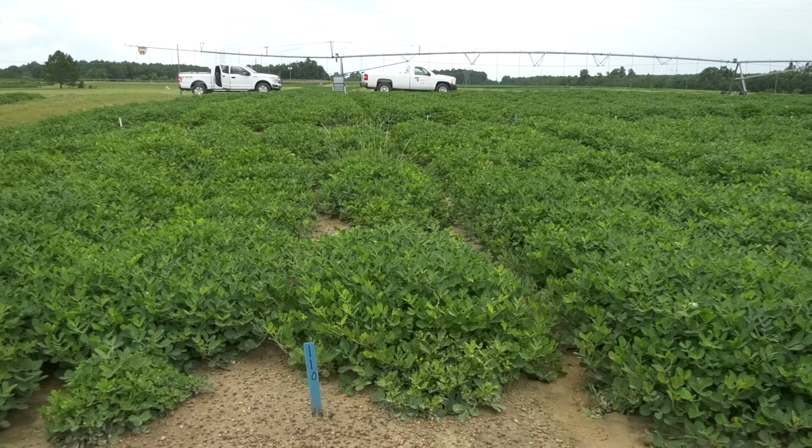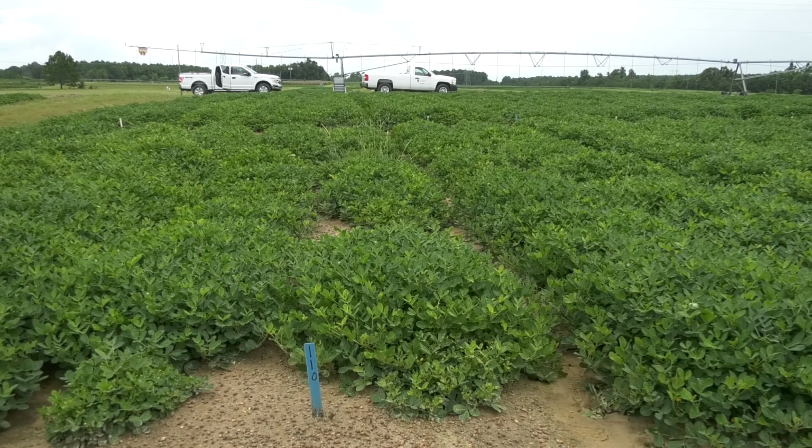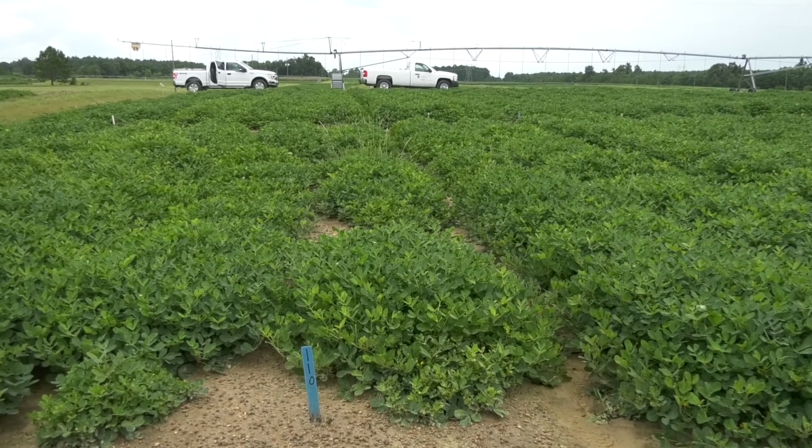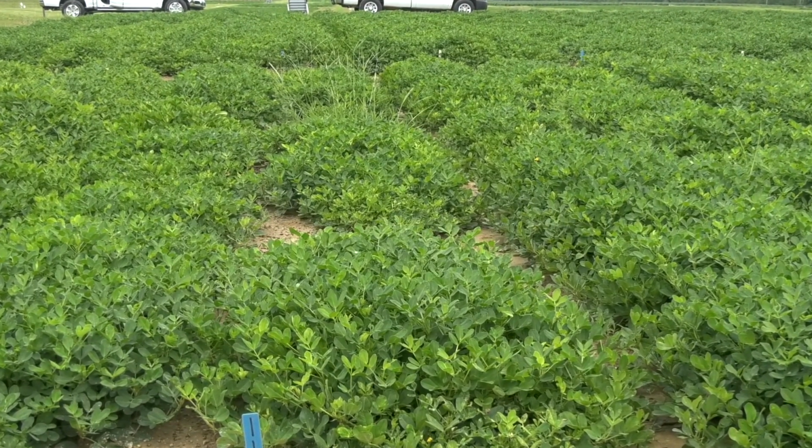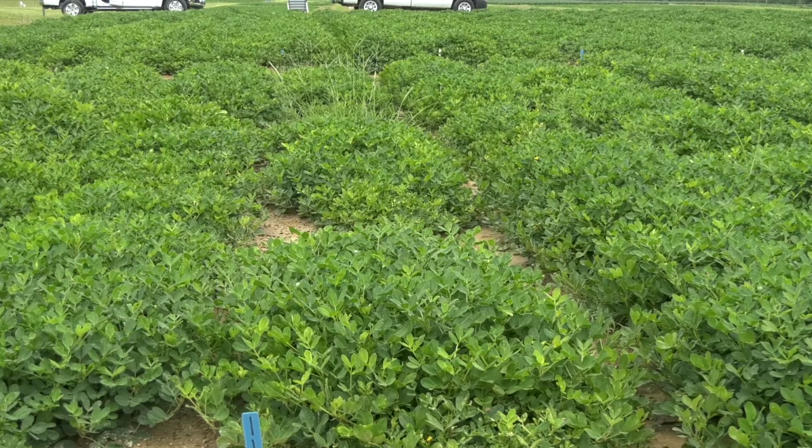So we'll see in this plot right here that there is a tremendous amount of tomato spotted wilt virus. Also, about 3/4 the way down the plot toward the back, there's a spot of grass that has popped up because there's no plants there to really shade out the weeds, and once the weeds take hold, they proliferate and become harder to control. We were able to control most of the weeds with herbicides, but you will have a greater opportunity for grass escapes to occur when you don't have plants to shade them out.